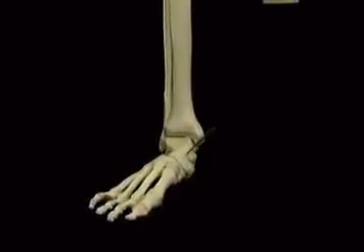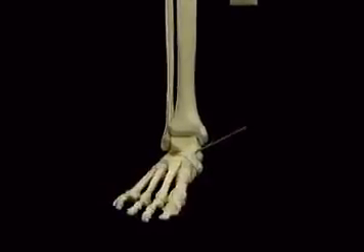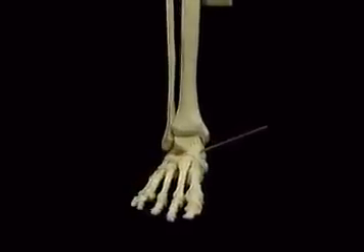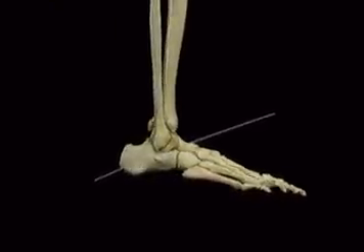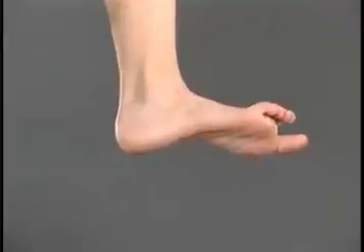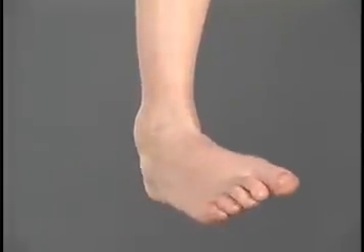This rod shows the position of the axis. It's oblique to the long axis of the foot, both in this plane and in this plane. Here's eversion, here's inversion. Again, eversion and inversion.